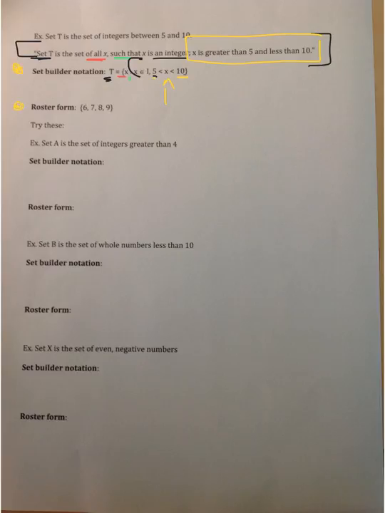Now roster form is actually like the answer. So what are some values of X that are greater than 5 and less than 10, and they're integers? And that would simply be 6, 7, 8, and 9.